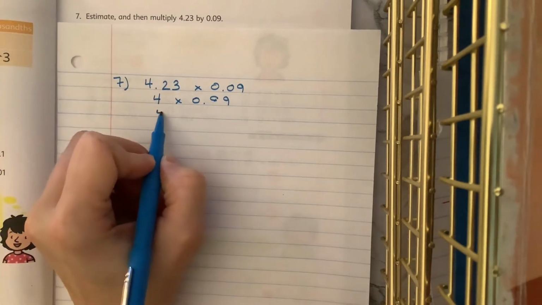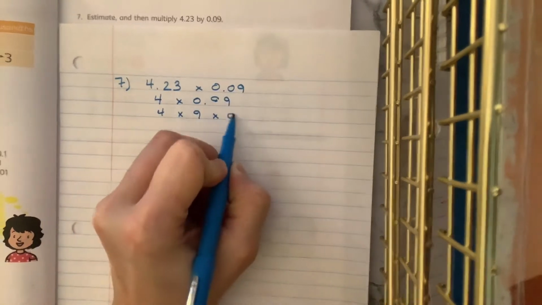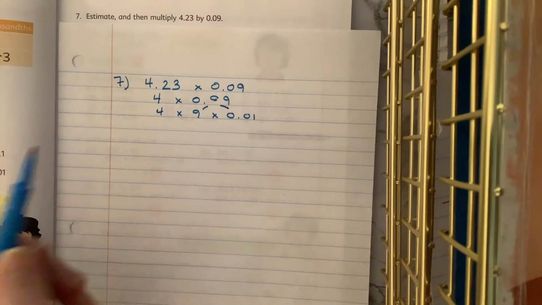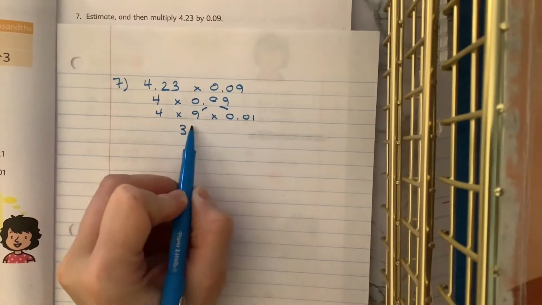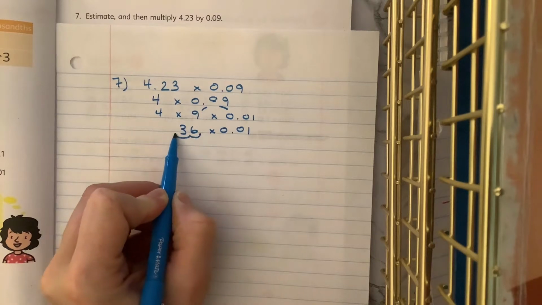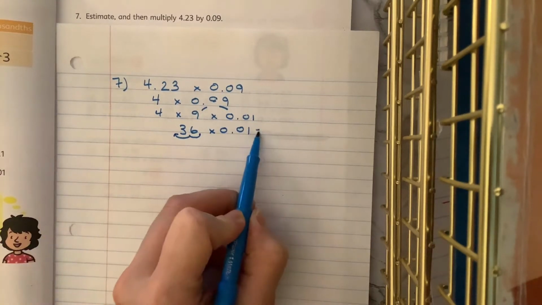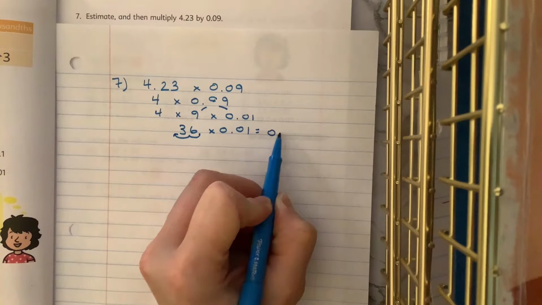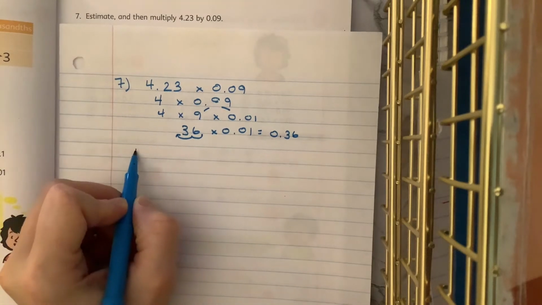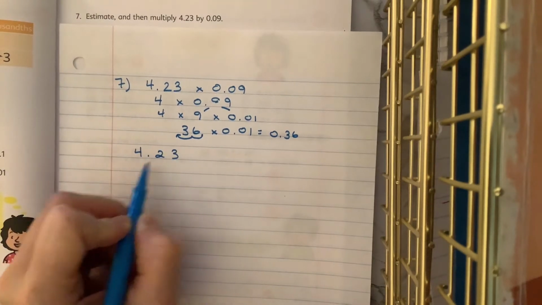And then we can break it apart, because we want to basically just be multiplying our whole numbers. So we've broken this apart into 9 and 100. So 4 times 9 is 36. And then we're multiplying by 100th, so we go 1, 2 to the left per our rule that we learned last week. So our estimate is going to be 36/100.